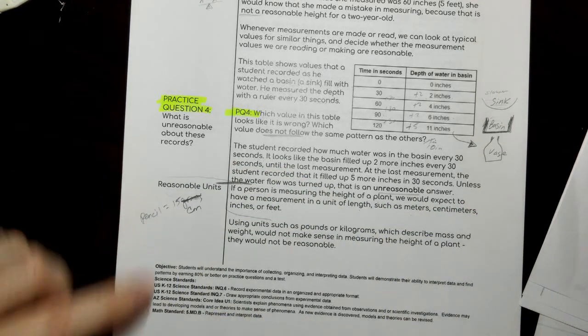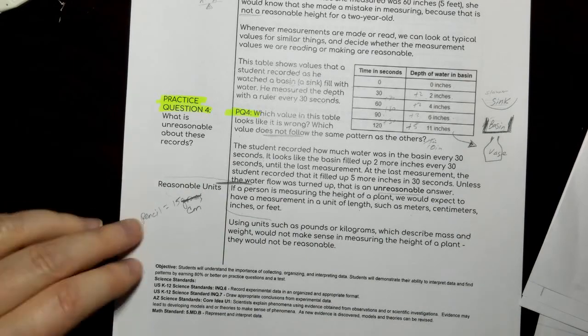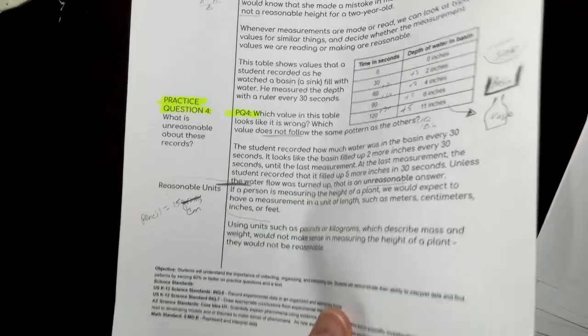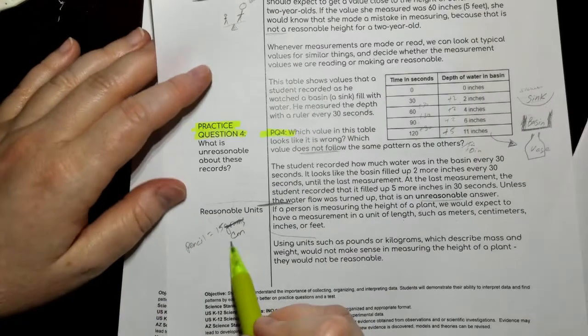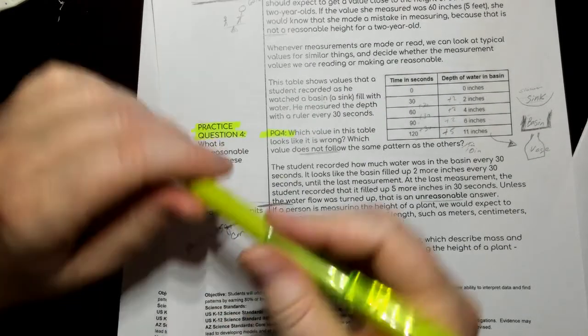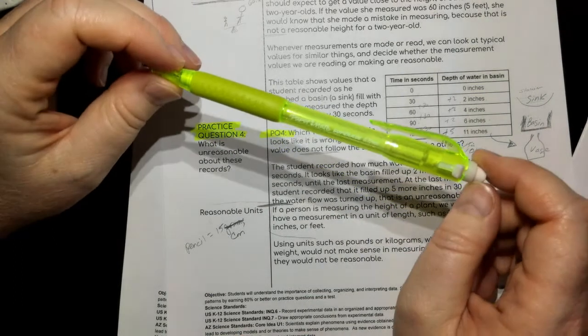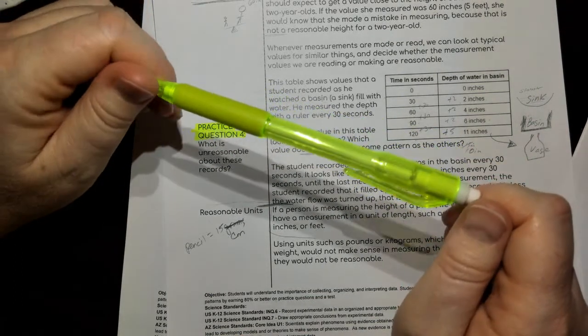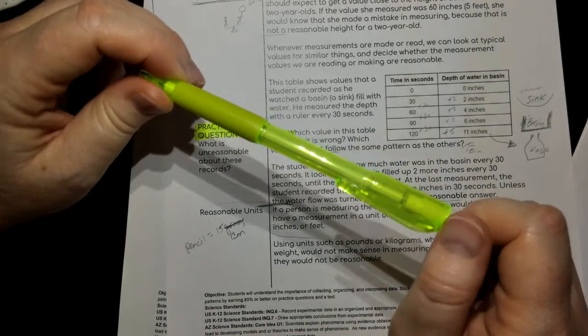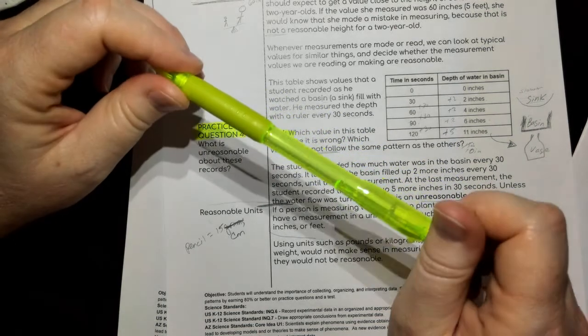So I need to make sure my units make sense. My units have to be reasonable. I also wouldn't want to say that it is 15 feet or 15 miles. Hey guys, I'm writing with a 15-mile long pencil. No, I'm not. 15 miles would be 8 times 5 is 40.